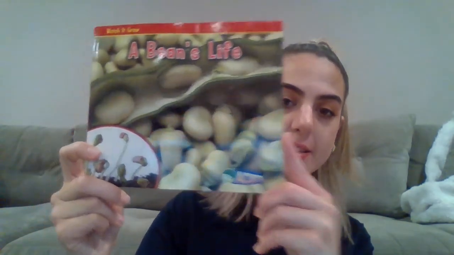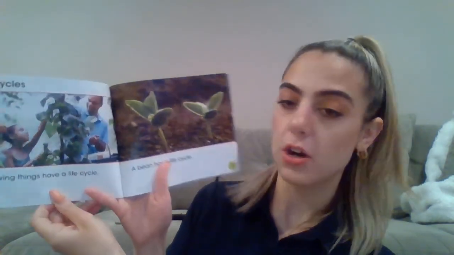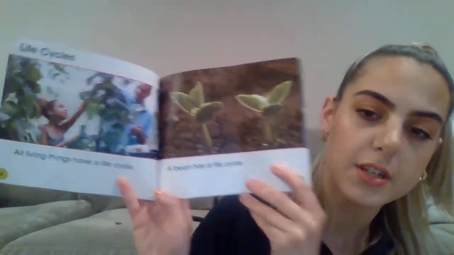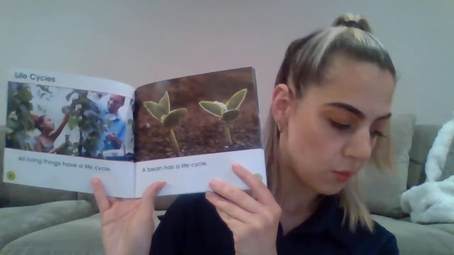Hi guys, since we're learning about plants and flowers this week, we're going to read a story called A Bean's Life. It's about what grows from a bean shoot. Life cycles. All living things have a life cycle. This is like what we talked about last week when we read the Butterfly Life book.